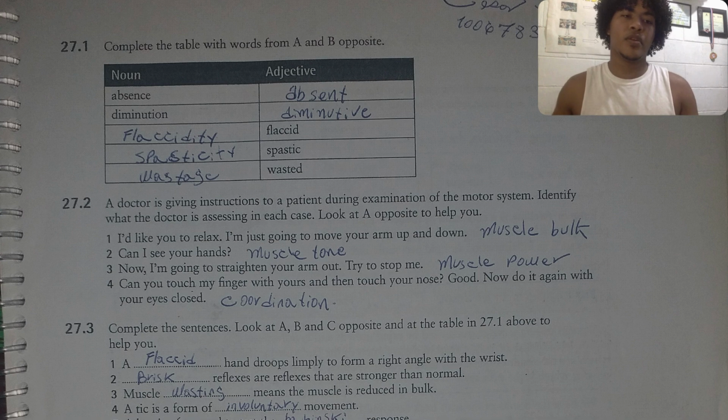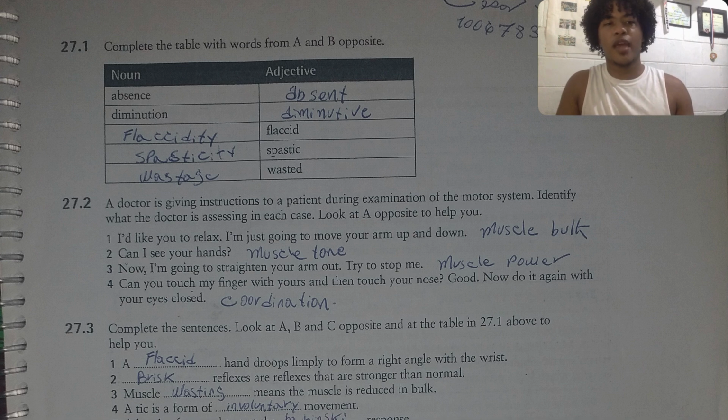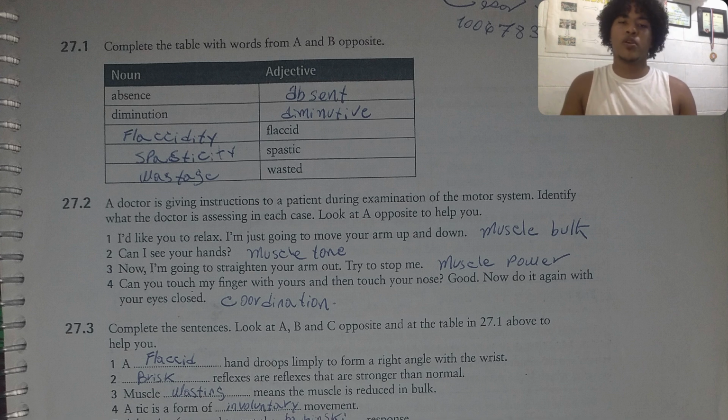Number 2. Can I see your hands? Muscle bulk. Number 3. Now, I'm going to straighten your arm out. Try to stop me. Muscle power. Number 4. Can you touch my finger with yours and then touch your nose? Good. Now, do it again with your eyes closed. Coordination.